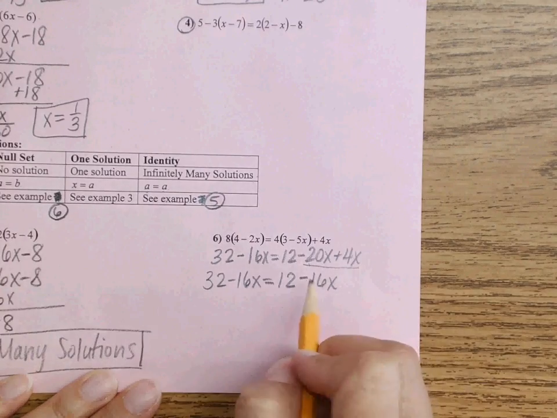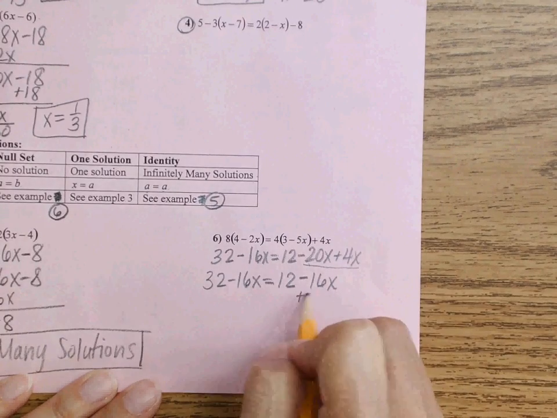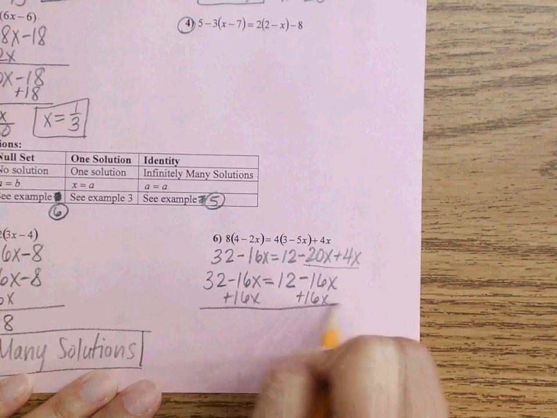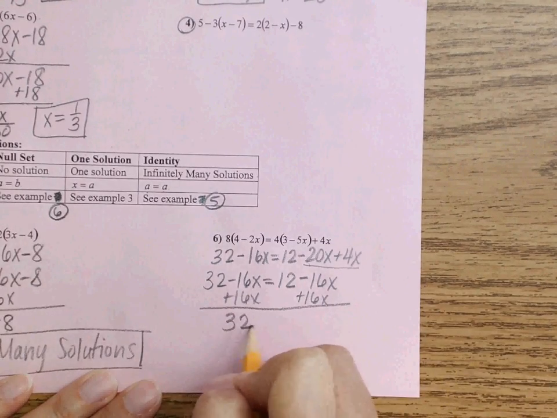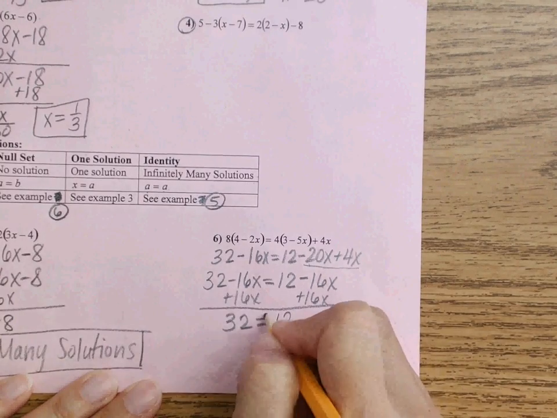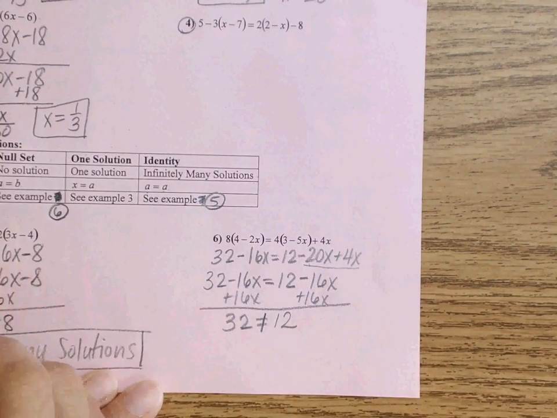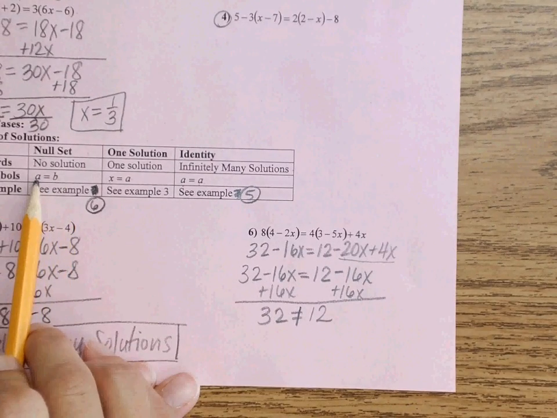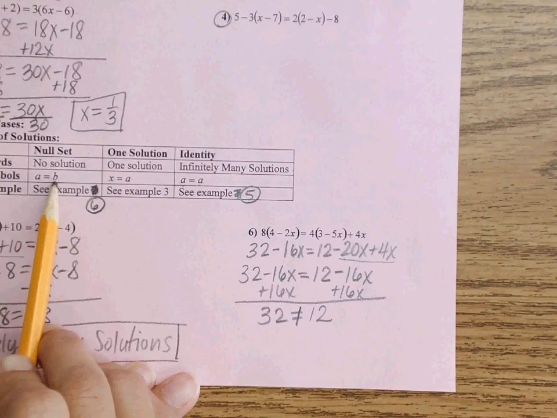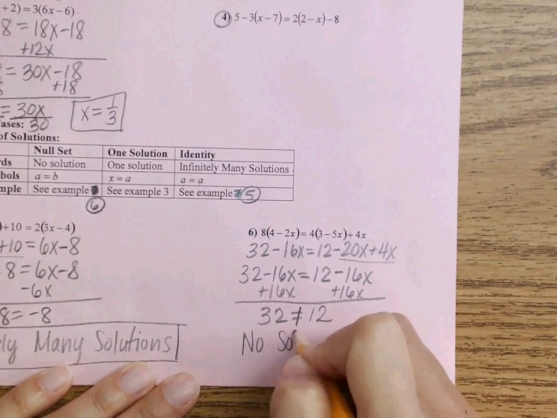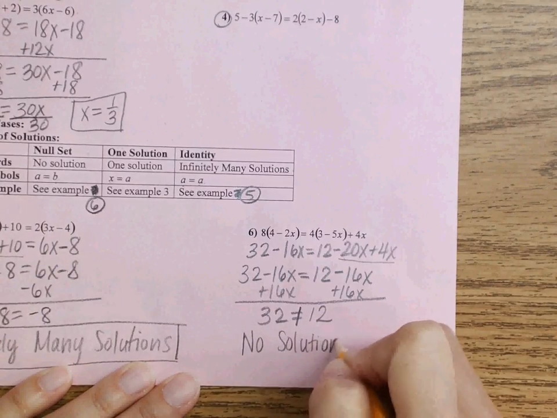From here, we start with our variable terms. So I'm going to go ahead and add 16x to both sides. So I have 32 is equal to 12. Does 32 equal 12? No, it does not. So when we come back and we talk about this null set, where one value is equal to a completely different value, that is called no solution, null set. But we'll just write down no solution.